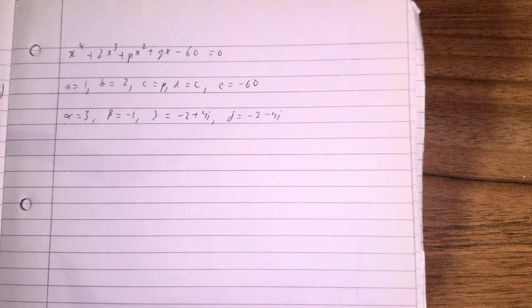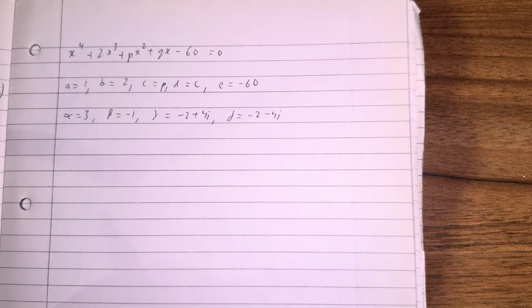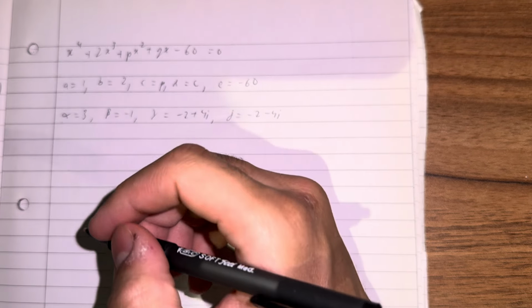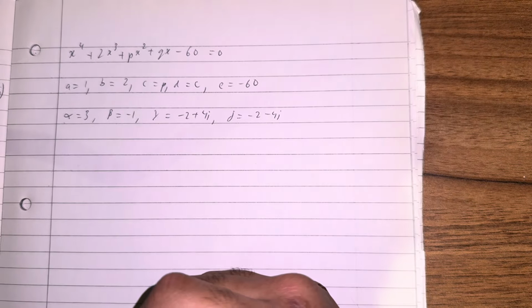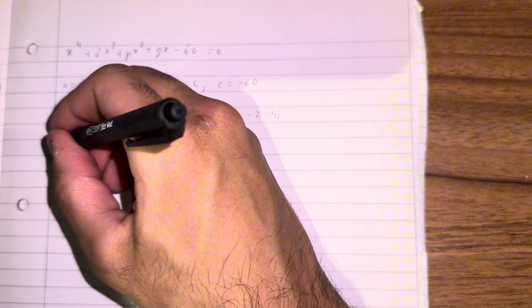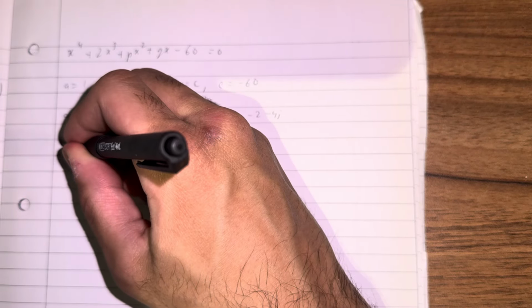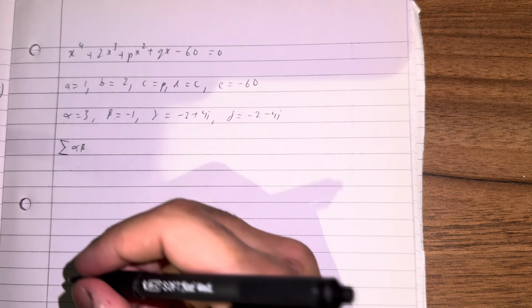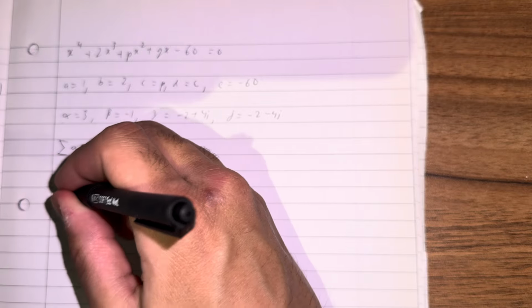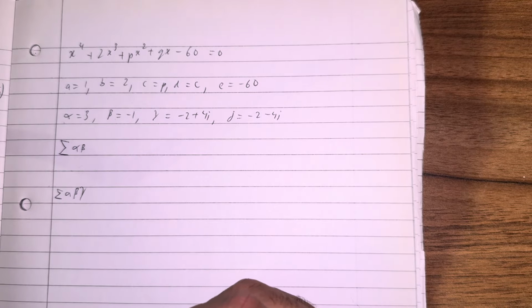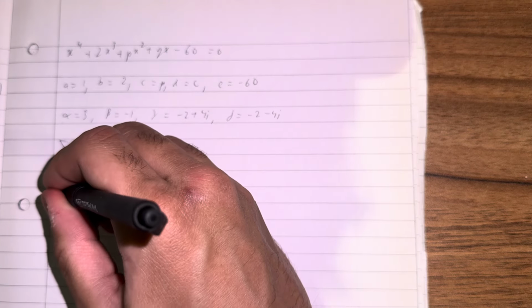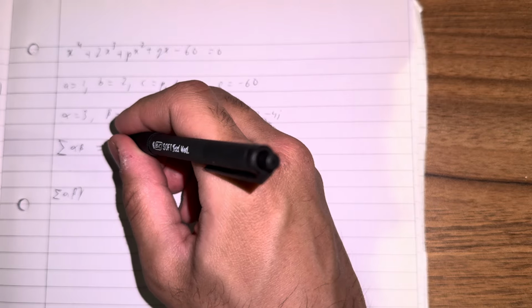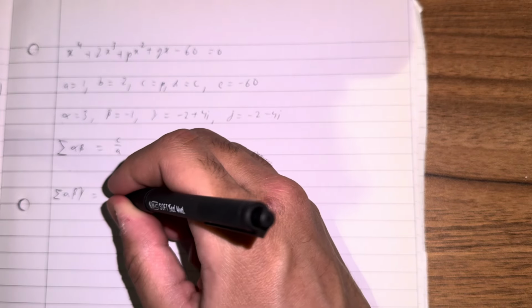So the next part of the question is obviously to solve what P and Q's values are. For that, we're going to have to use the other two expressions in terms of the coefficients of the polynomial. Those are going to be the products of the roots in pairs and in threes that we didn't use earlier. The shorthand forms for both of those are sigma alpha beta, the product of two roots or in pairs, and sigma alpha beta gamma, the sum of three roots, so in threes. This is going to be equal to c over a, and this is going to be equal to minus d over a.